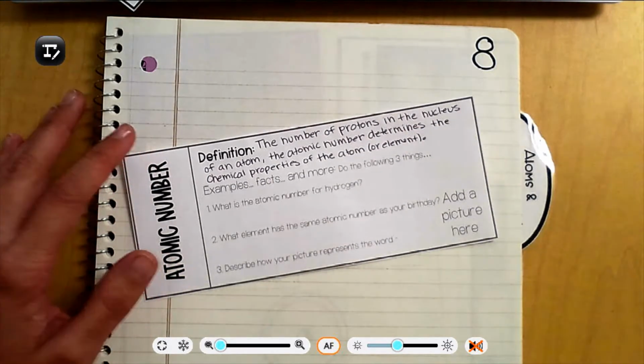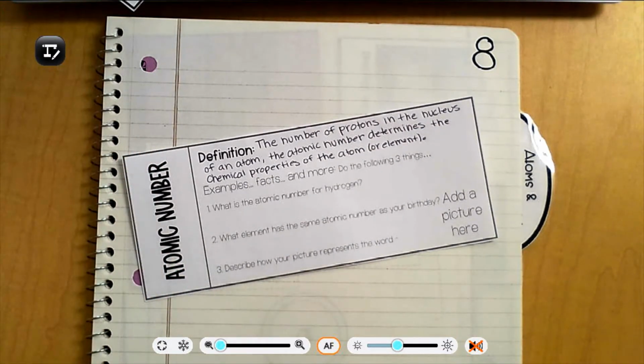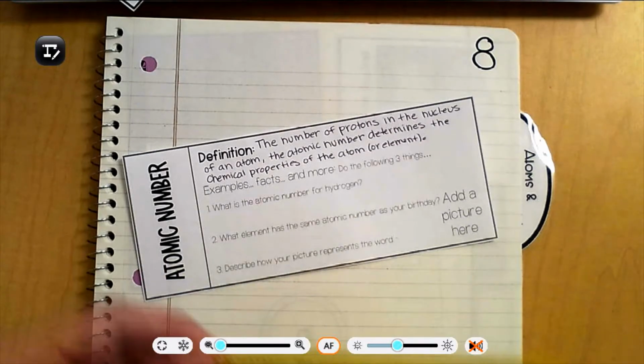Guys, where's my periodic table? I know I have an extra one. So hydrogen, I know I've told you, is first on the periodic table. Where is my extra periodic table? There it is.